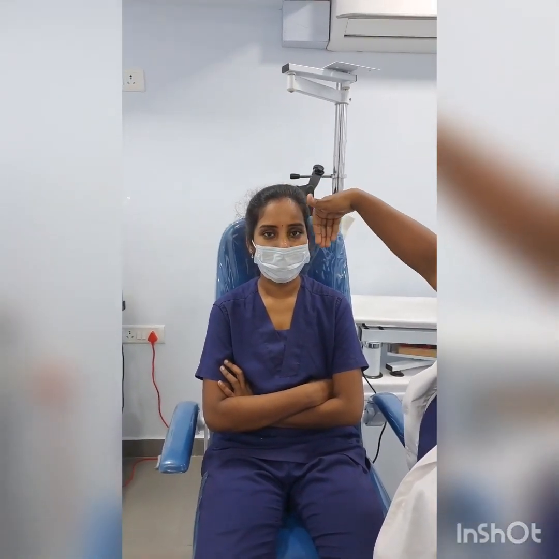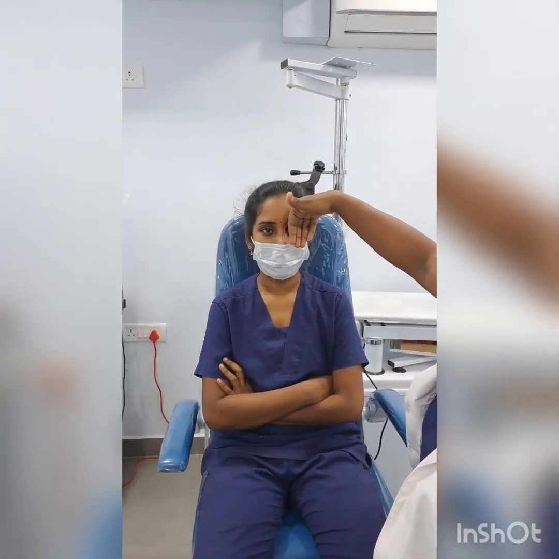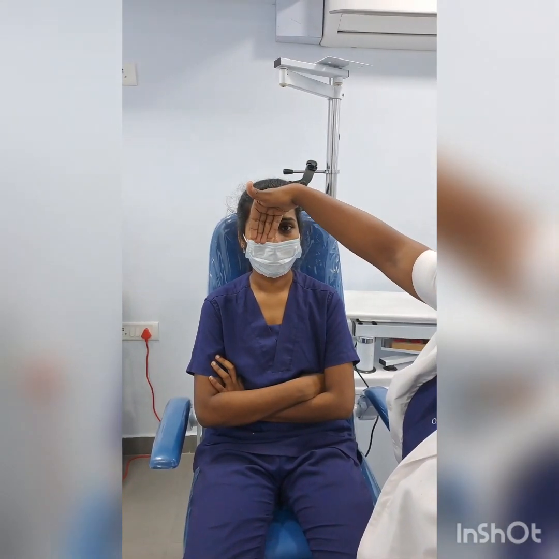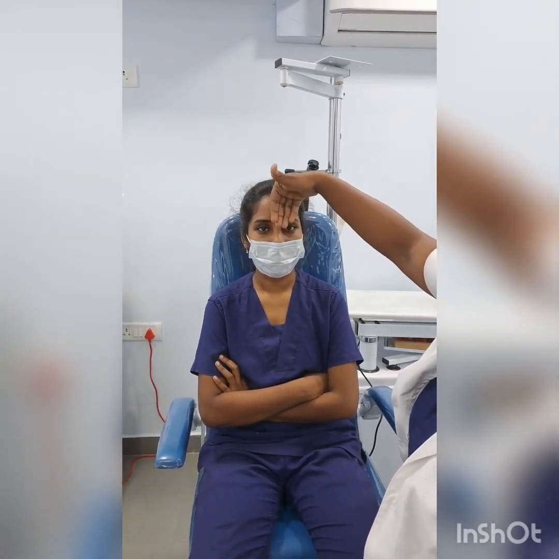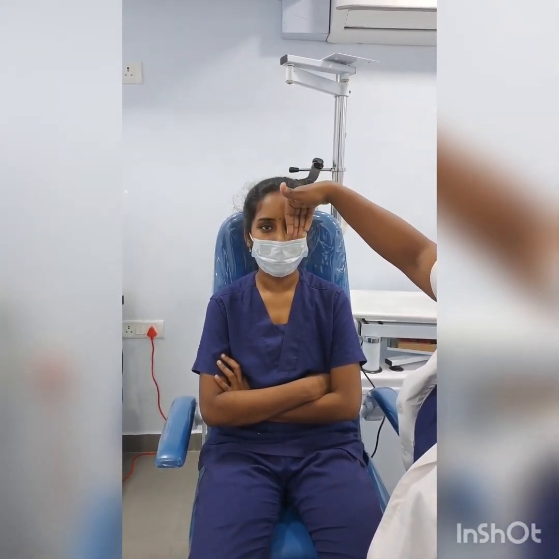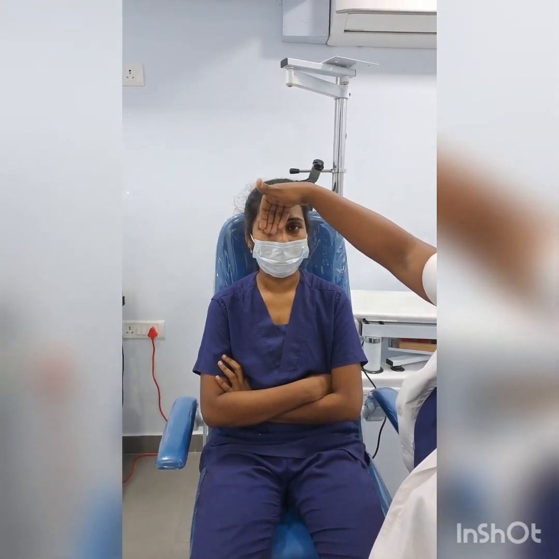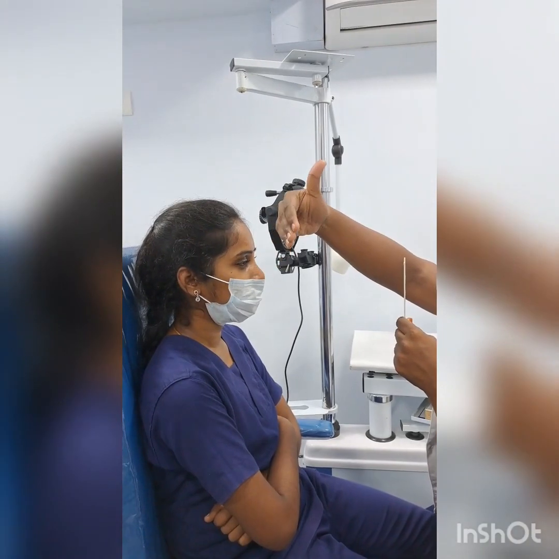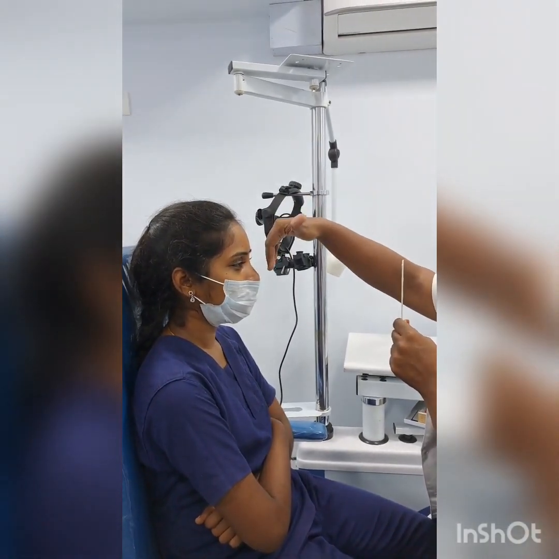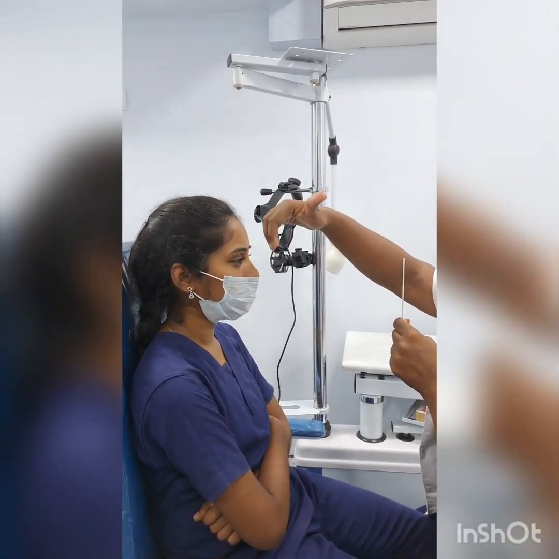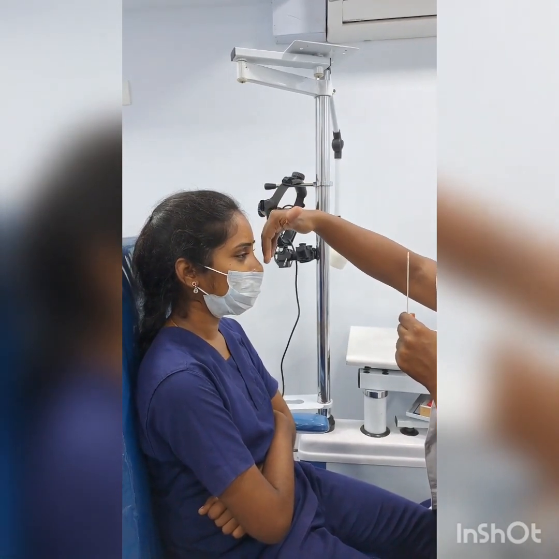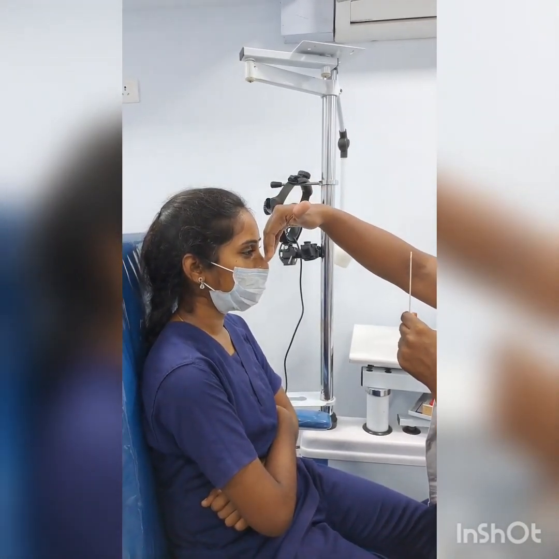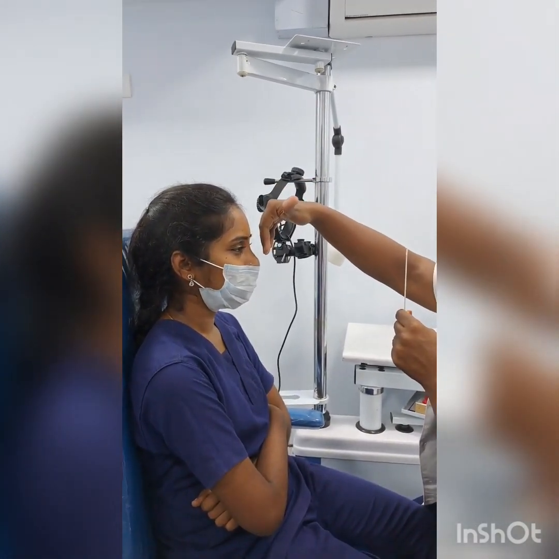Now we'll ask the patient to sit straight, and the patient should cooperate very much while doing the test. First, at 6 meters, we ask the patient to fixate at a target, and then the cover and uncover test is done, and then the alternating cover test is done for the distance. The same procedure is repeated for the near. At 33 centimeters, we ask the patient to fixate at the target, and then we do the cover and uncover, and then the alternate cover test to check if any deviation is present.